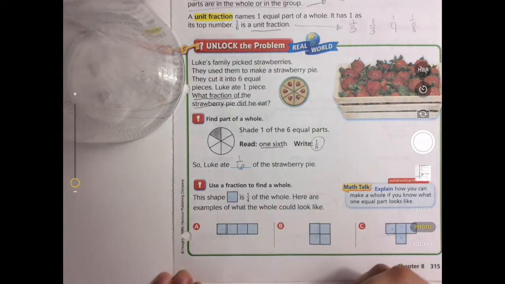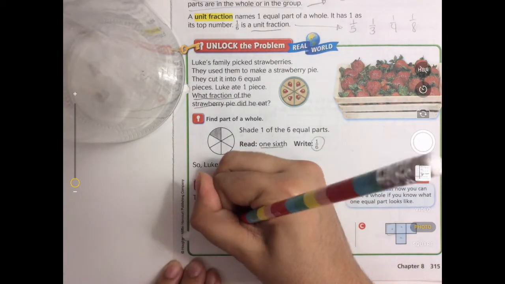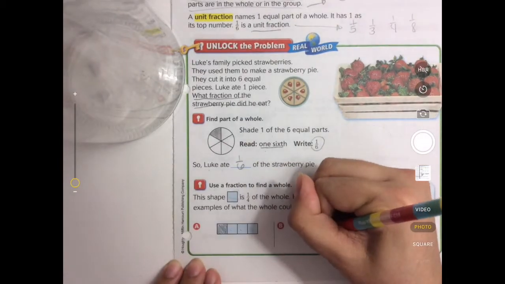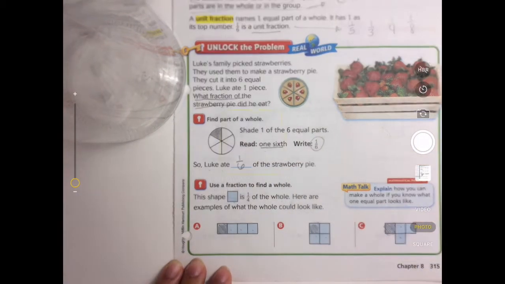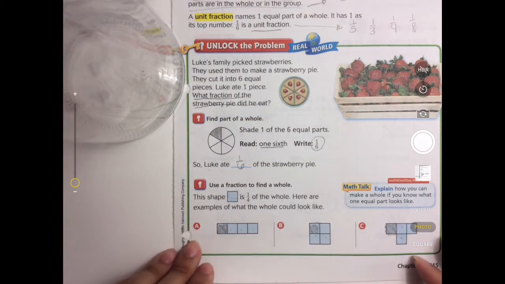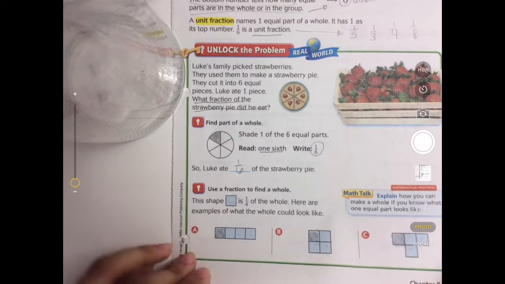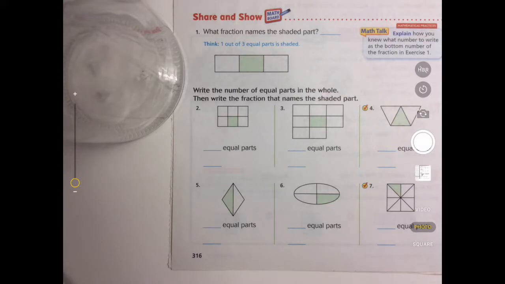If it asked me to shade in 1/4 of these, I would do this, just like I did with the pie up there. Shaded in 1 piece out of 4. Make sense? Let's continue. All right, we are ready to do share and show. We're going to do this part together, and then you will do on your own.